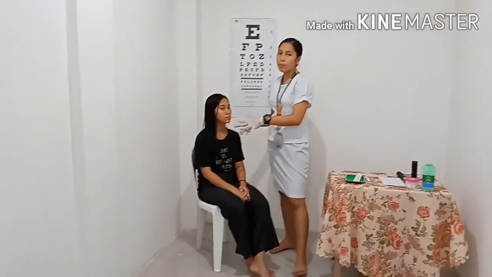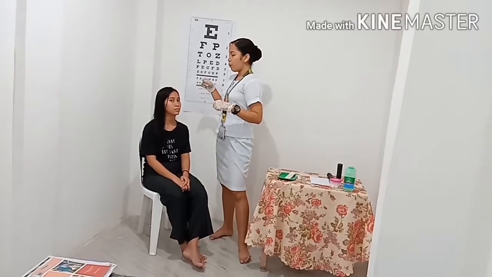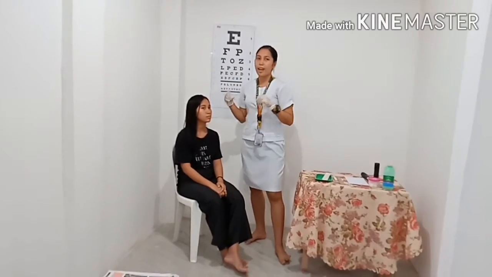So there is no presence of tenderness, edema, or swelling from the lacrimal portion of the eyes. Then next is to inspect the corneal clarity and texture.